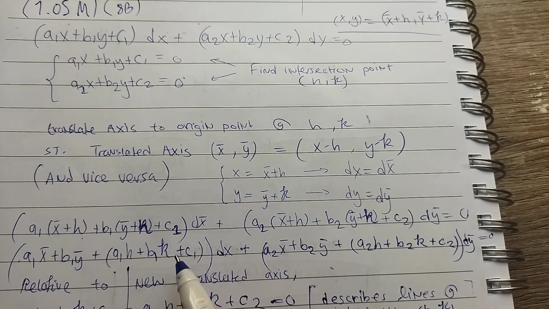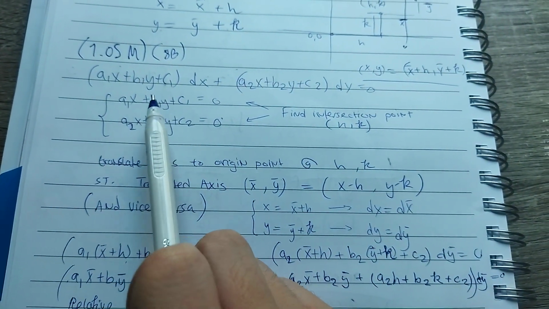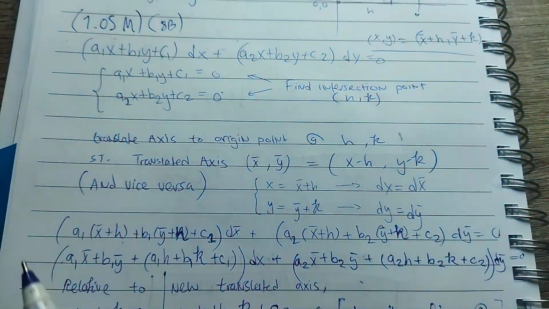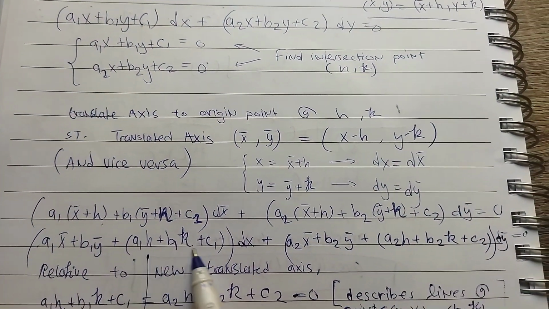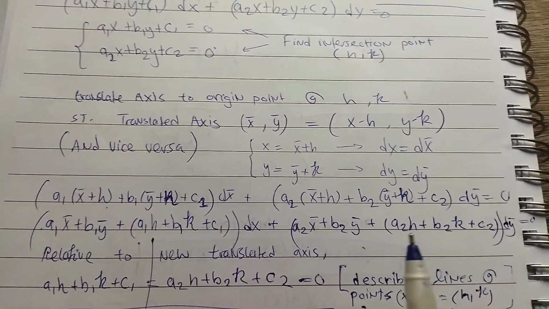Well, we defined that basically over here, these two are defining the intersection points.